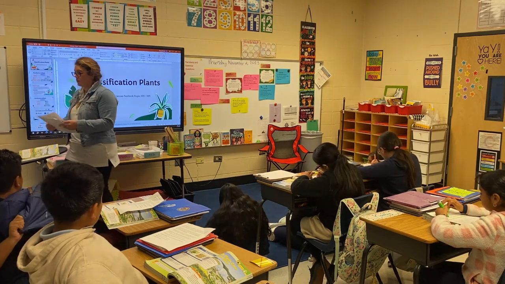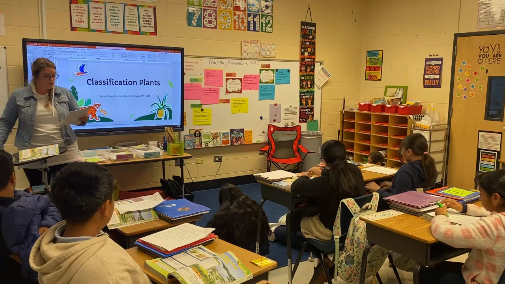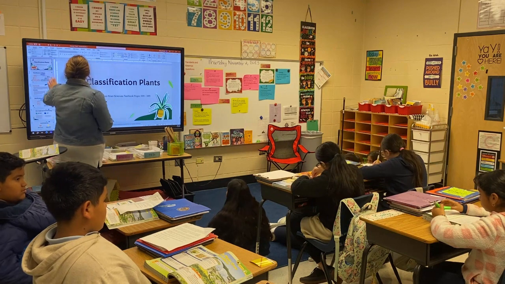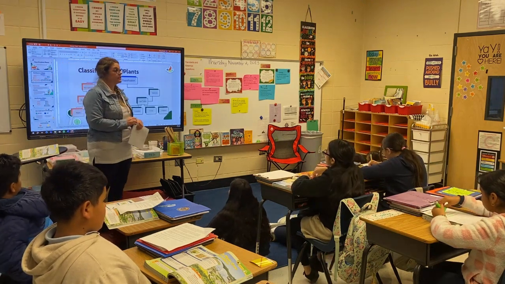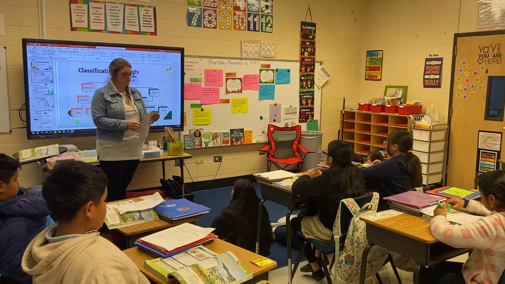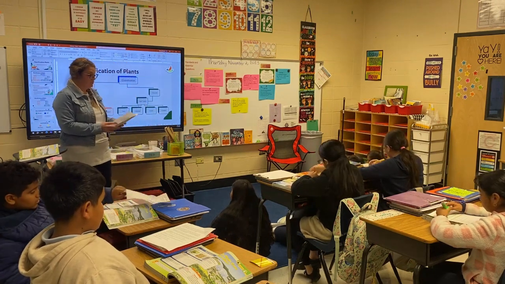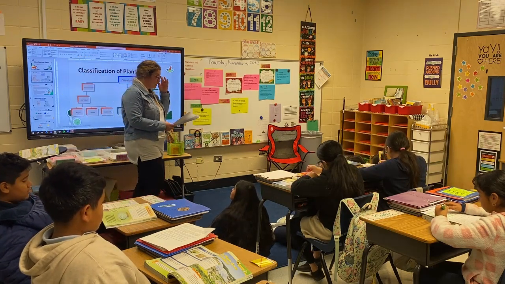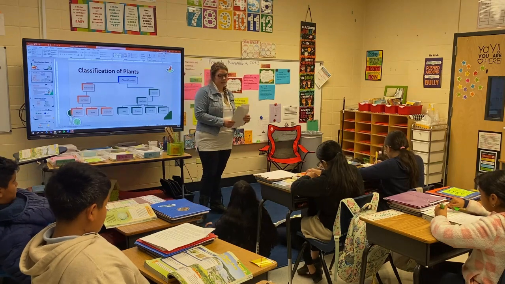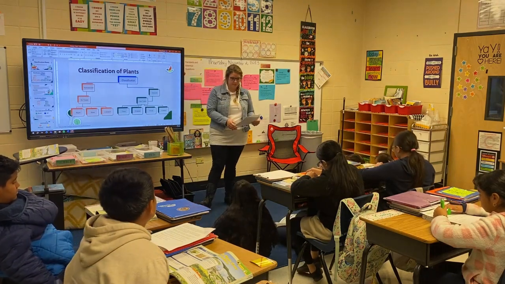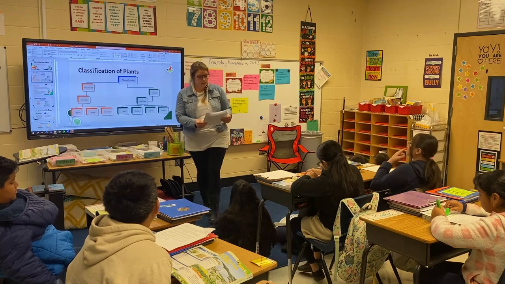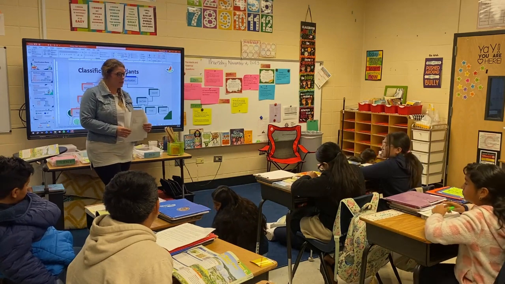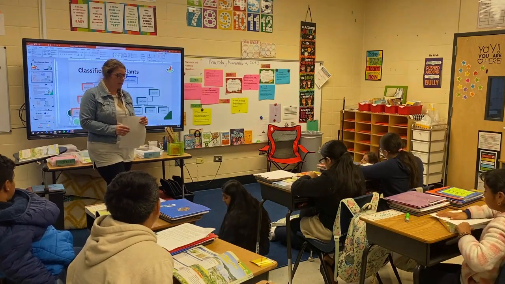All right, the first category, when we are classifying plants, what are the two classifications we start with? Vascular and non-vascular. And what we said the non-vascular are, they lack, what do they lack, Madison? They don't have tubes. They lack vascular tissues to help them grow, to help water move. They're like sponges that absorb water, and that's how they get their nutrients.